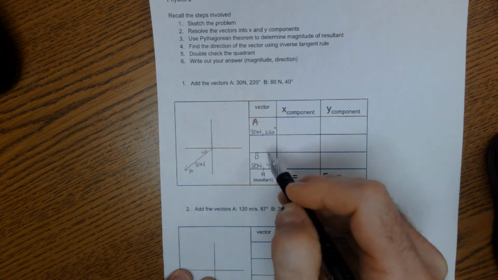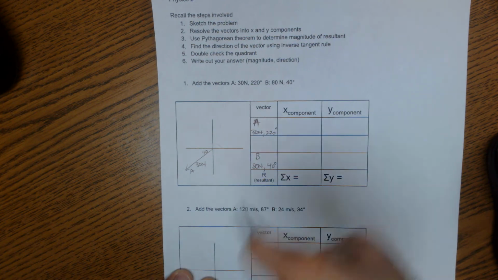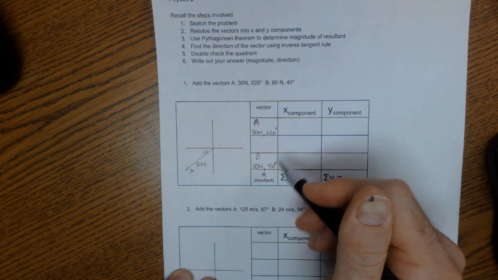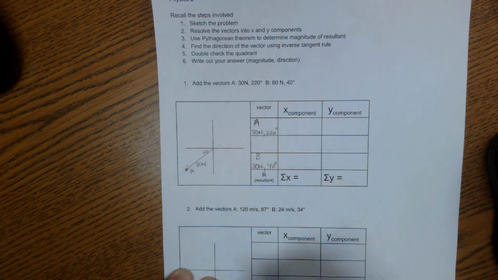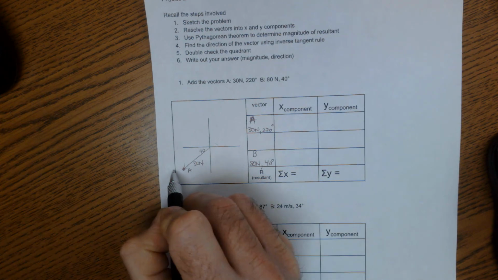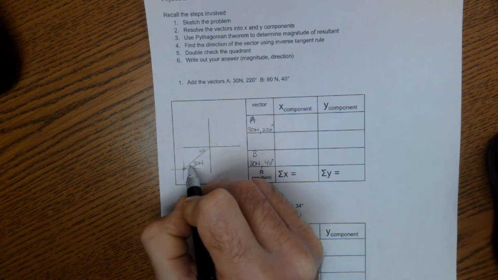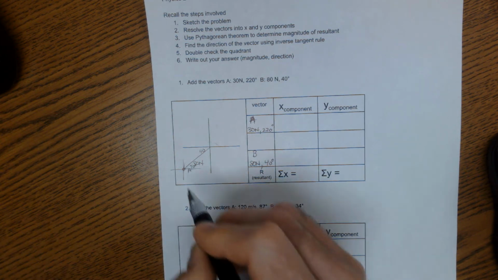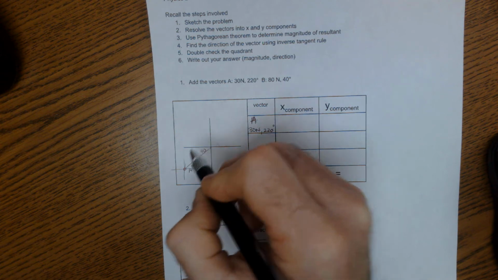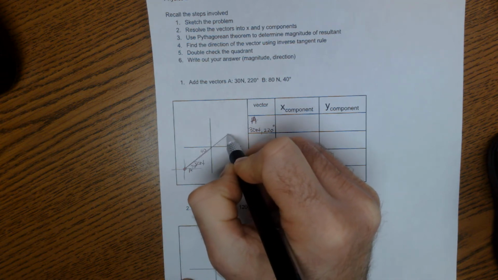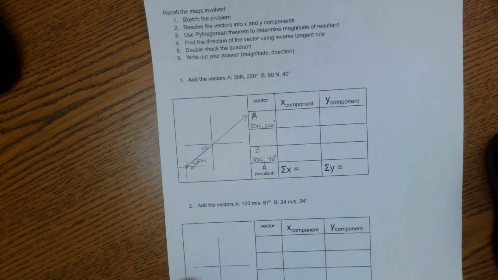Okay, so now, if I'm adding these things graphically, tail to tip, I start here, and I'm going to turn around and go back 40 degrees. I establish my new axes right here. This is 40 degrees. In this case, it's going to trace right back over and go this way.